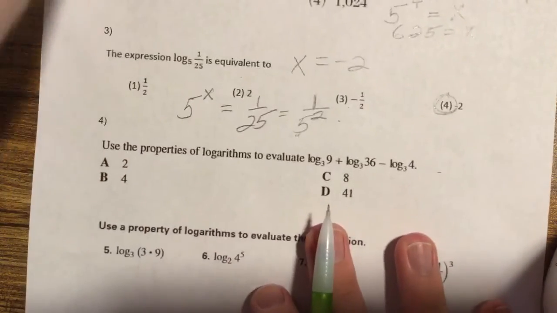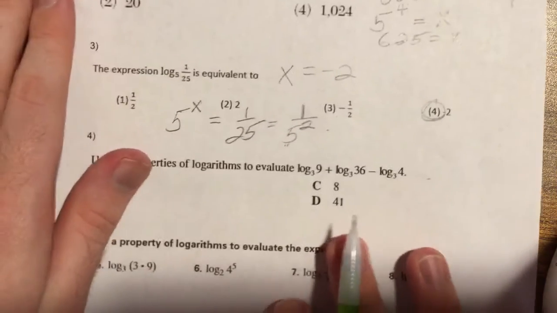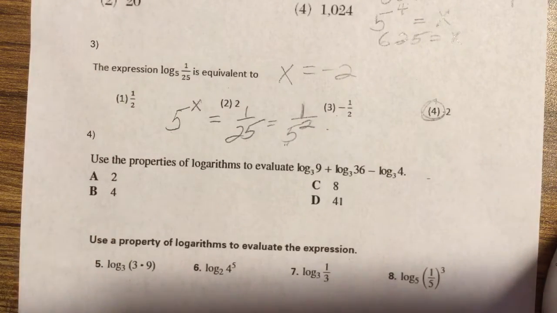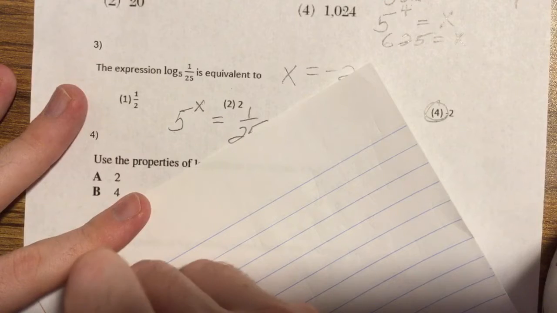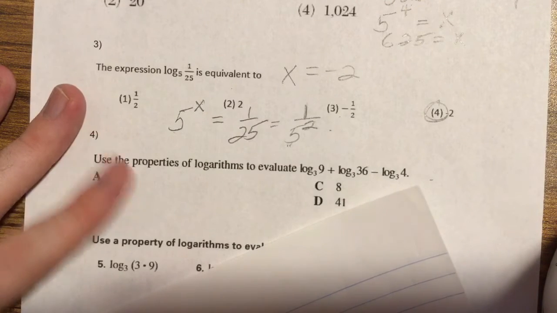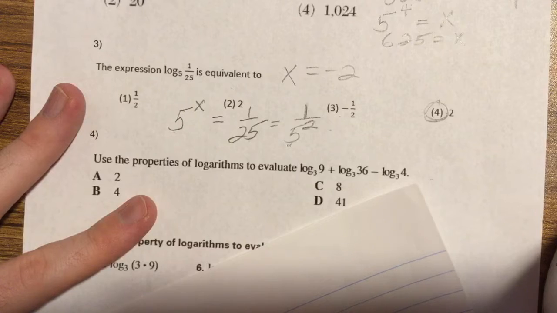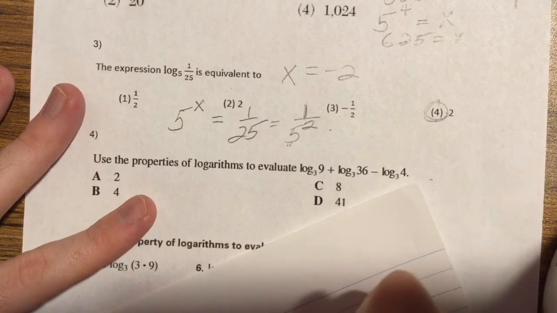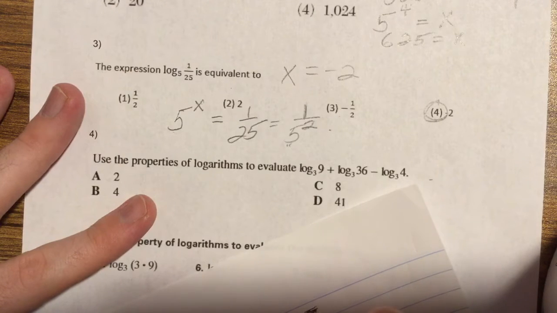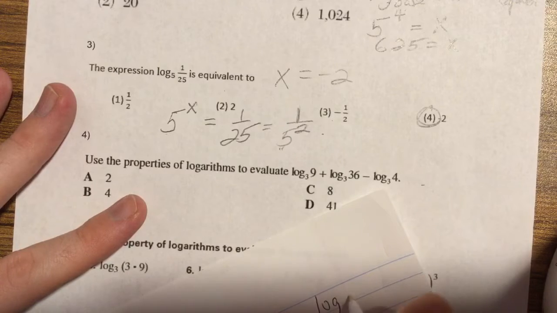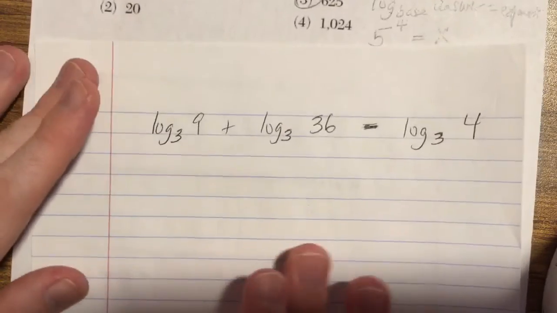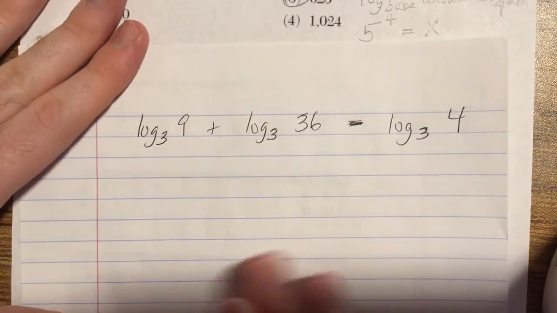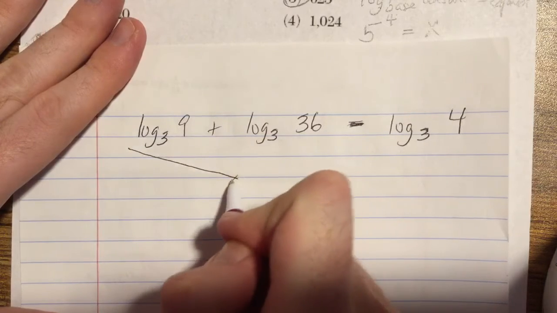Number 4, you had to do this in 2 parts. I'm going to use loose leaf to have more space. All these have a base of 3, which is important. We have the log with a base of 3 of 9 plus the log with a base of 3 of 36 minus the log with a base of 3 of 4. And we want to use the properties of exponents. So we're going to start off by adding up these 2 logs.